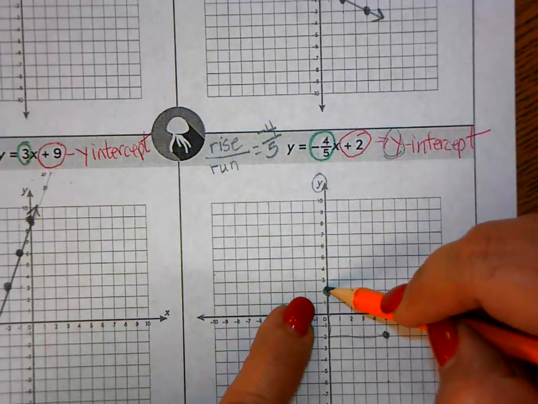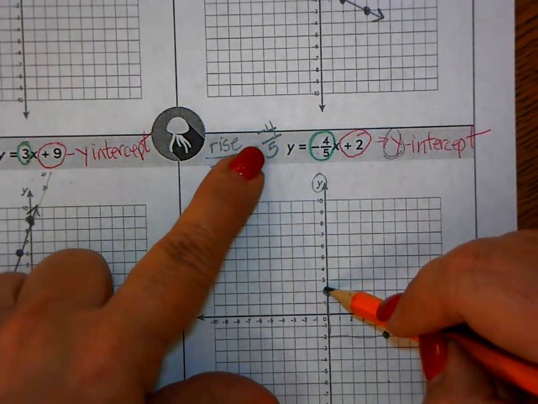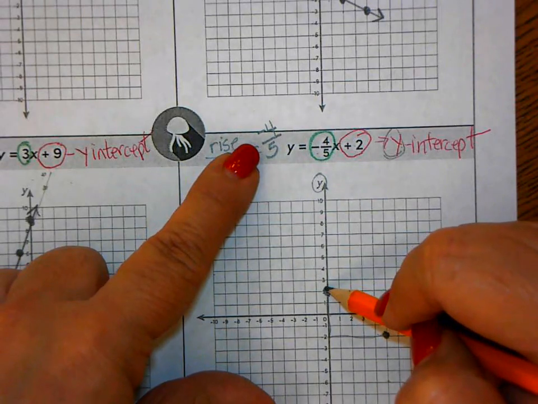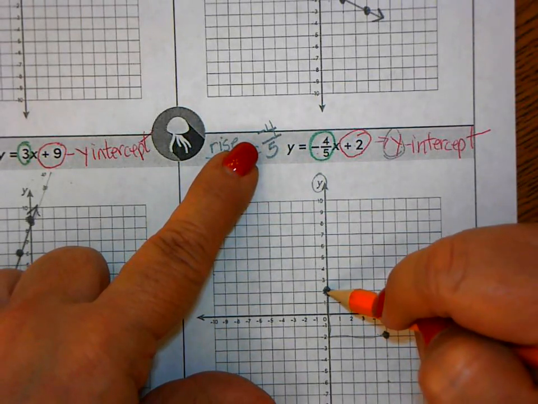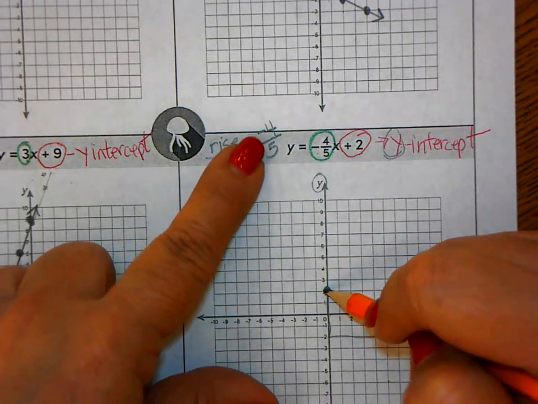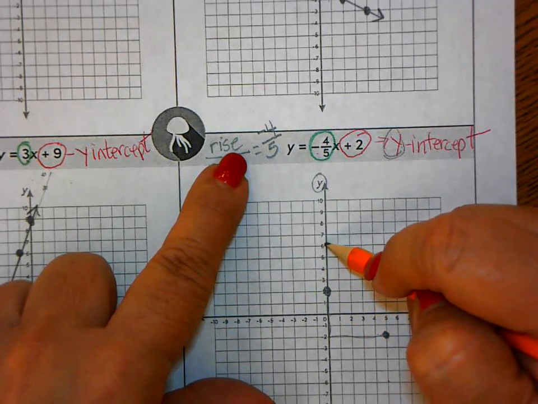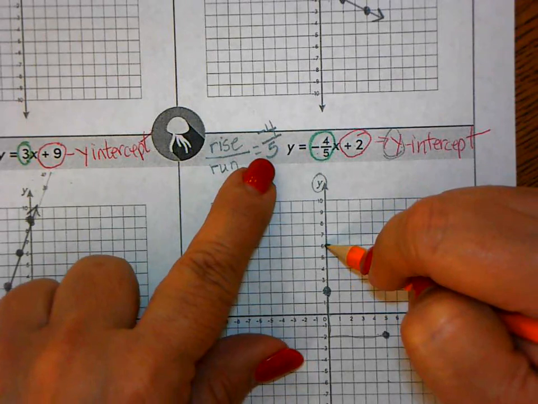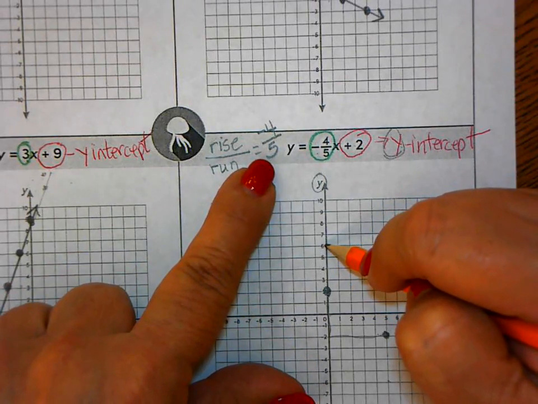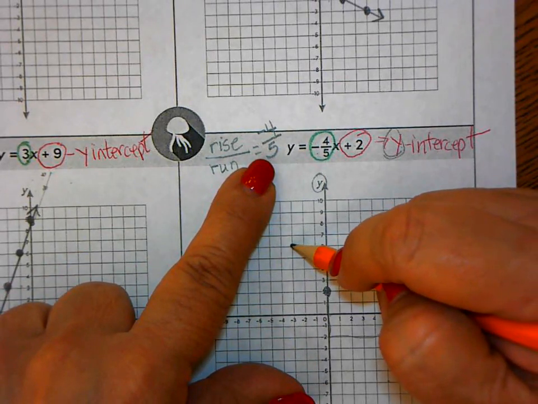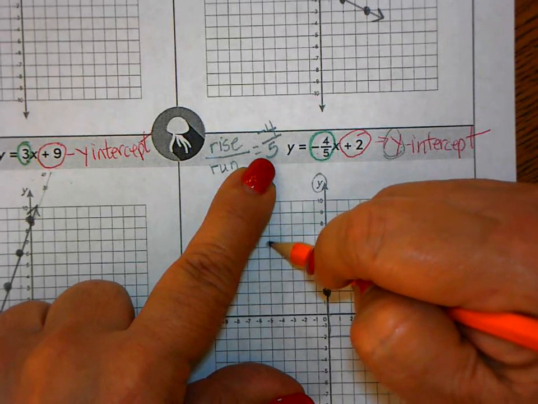So I'm starting at my y-intercept, and I need to do the opposite now. So instead of negative 4, I need my rise to be a positive 4. So it's a rise of 4, 1, 2, 3, 4. And it's a run of, this becomes a negative 5, 1, 2, 3, 4, 5.